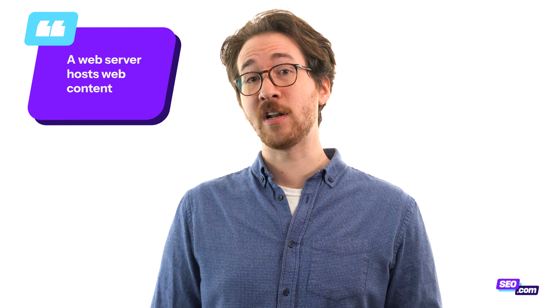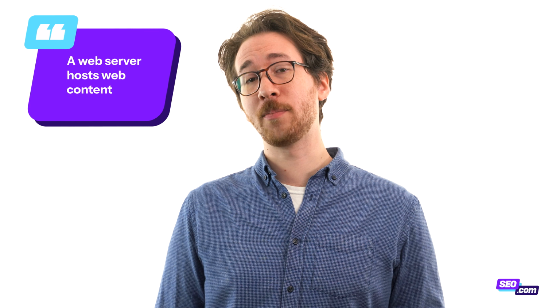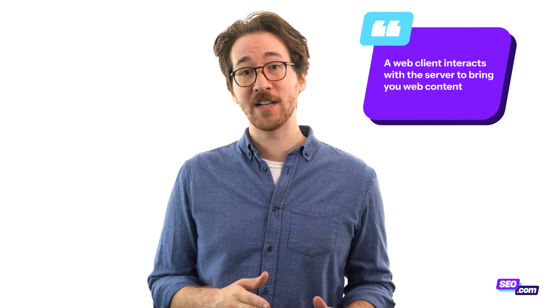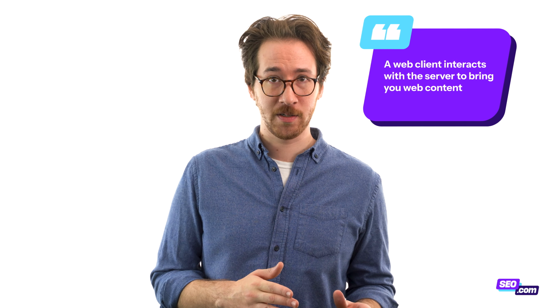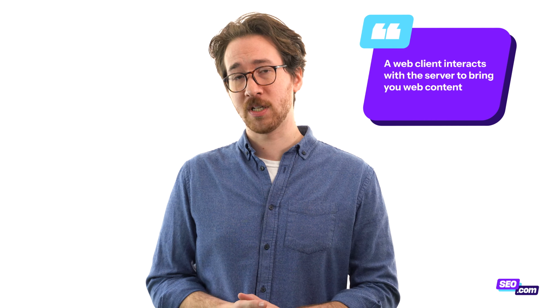The web server in this interaction refers to the thing that hosts web content. So, your website would be something that's hosted on a server. A web client is the thing that interacts with the server to bring you its web content. Your web browser is a great example of a client.